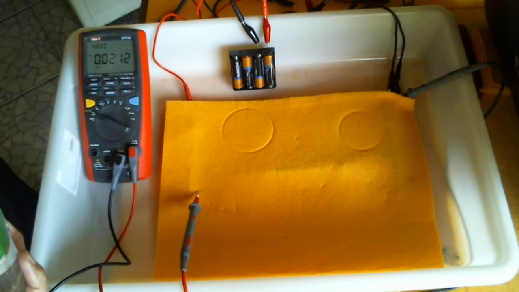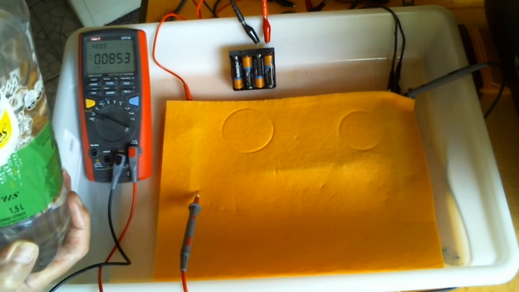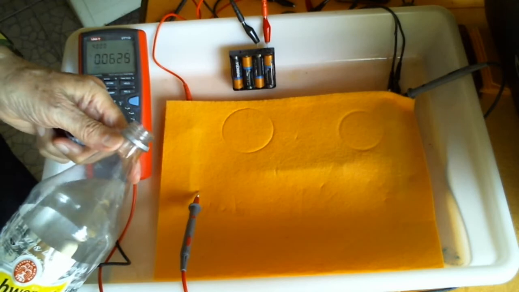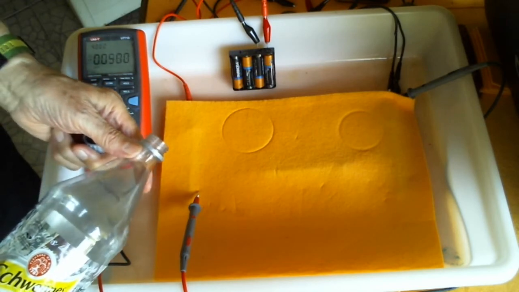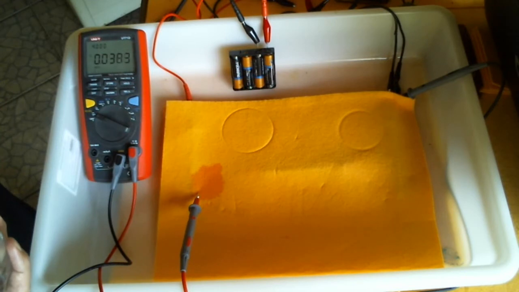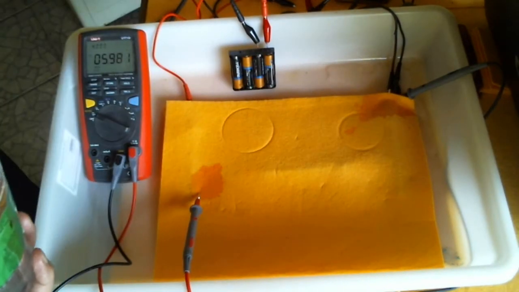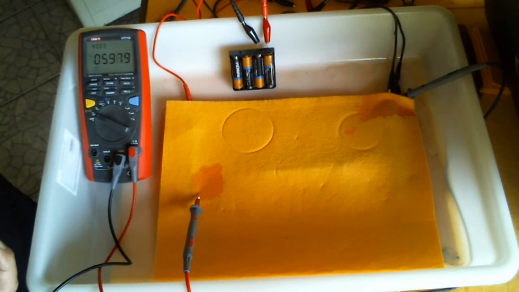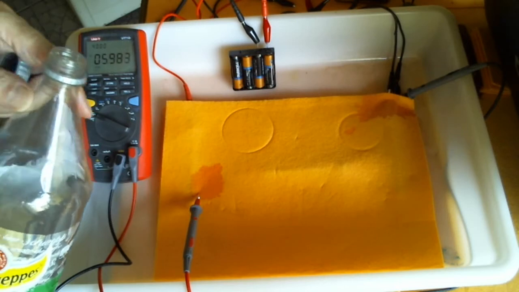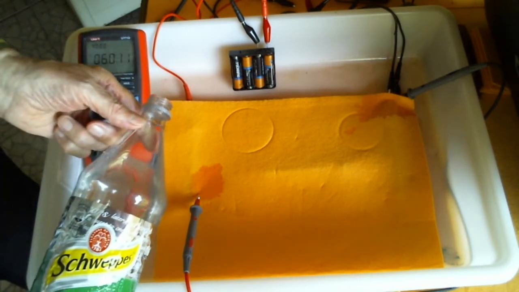It doesn't have an effect on the pipeline itself, but in this case, it will have an effect on the pipeline itself, because even though we wet the ground where the probes are, you can see that the moisture is beginning to travel through the whole of the circuit.